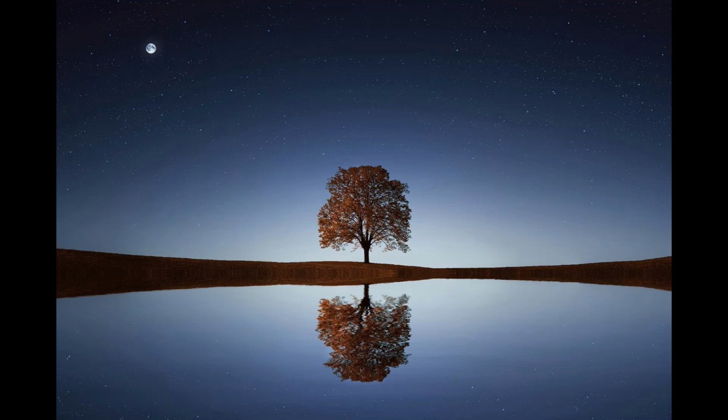The law of reflection applies not only to light waves but also to other types of waves, such as sound waves. When a sound wave reflects off a surface, it follows the same law of reflection as light waves.